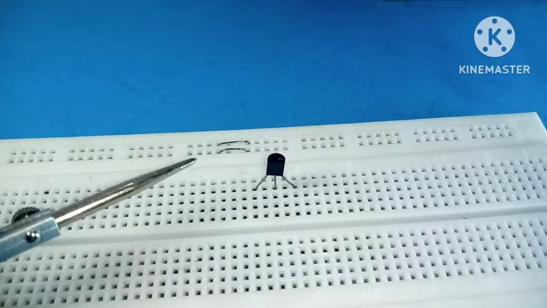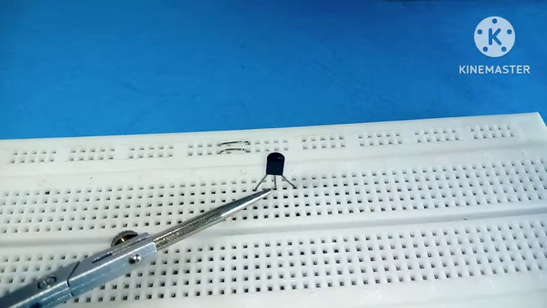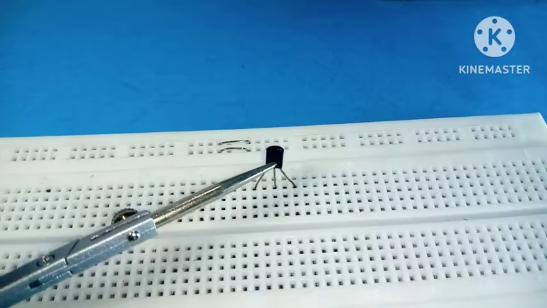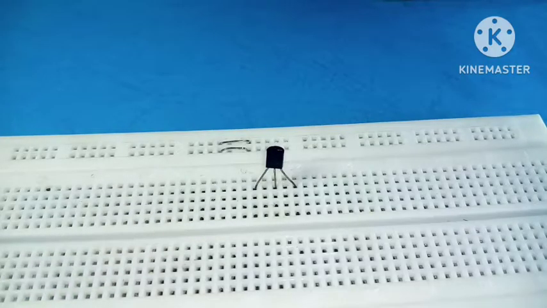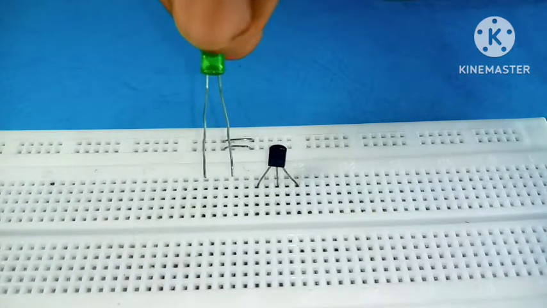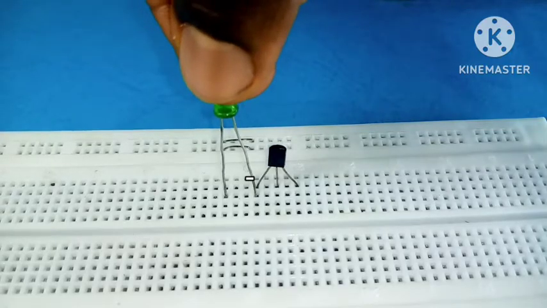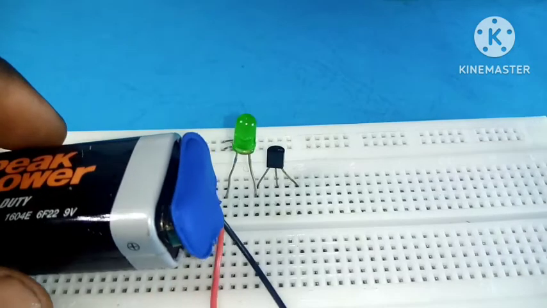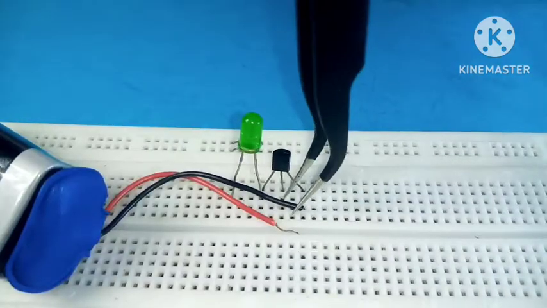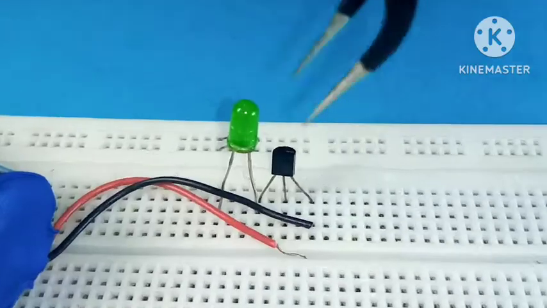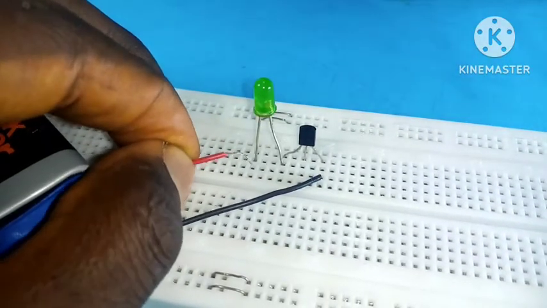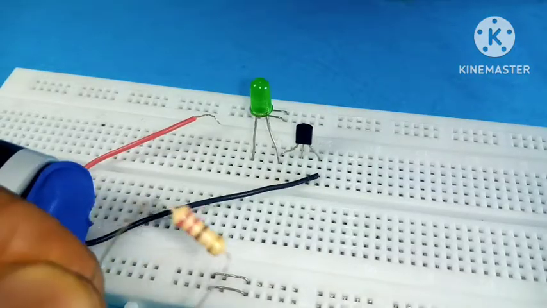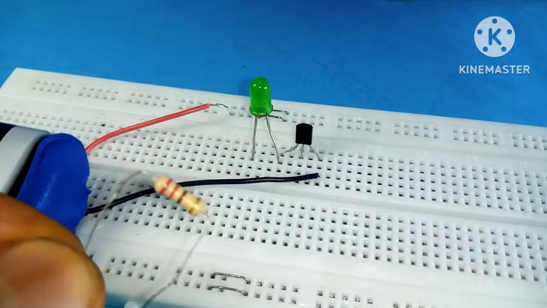I'm using a BC547. Here we have our collector, the base, and the emitter. And you can see we have the flat surface facing us. So place your LED such that its cathode faces the collector pin. And next, with the battery, I'm currently using a 9-volt battery, connect its negative polarity to the emitter pin and its positive to the anode of the LED. But this is wrong. You need a resistor to prevent inrush current from destroying the LED.